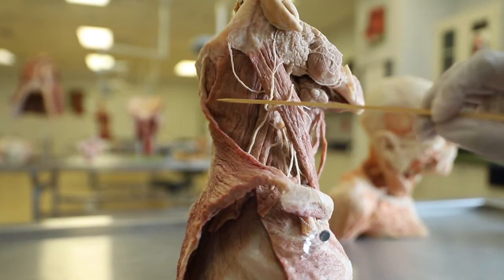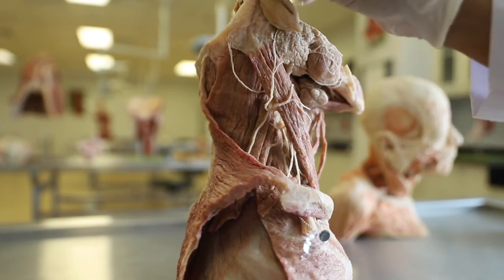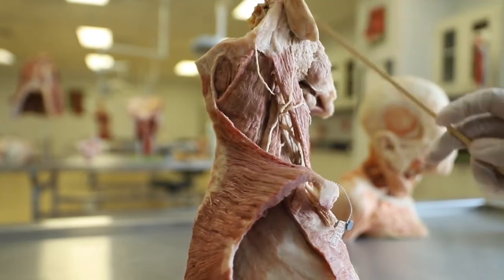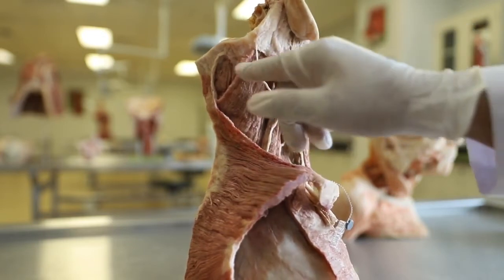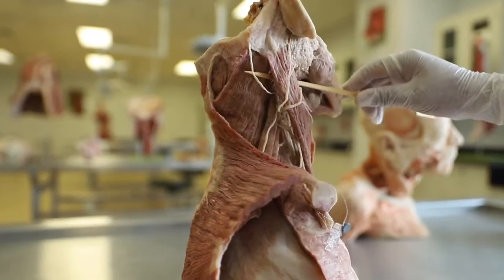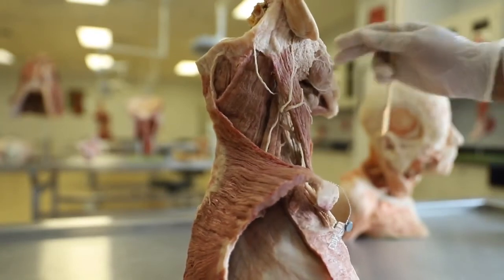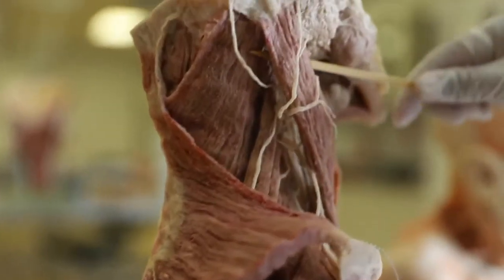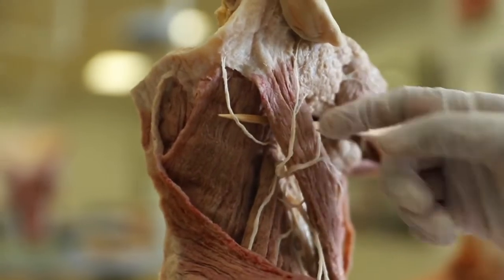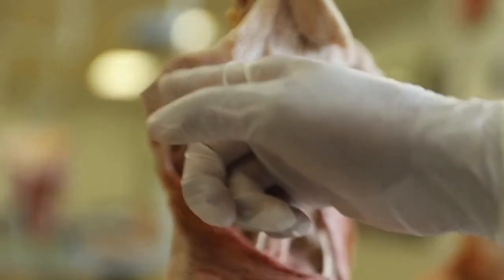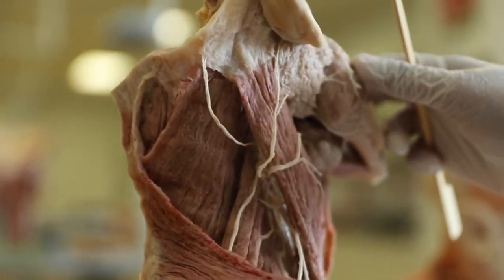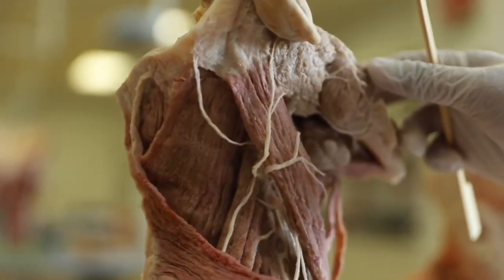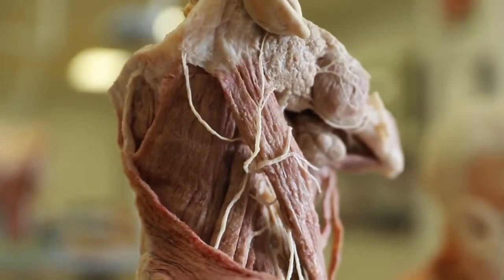Now come to the content of each subdivision. The occipital triangle contains mainly the last portion of the occipital artery. The occipital artery comes here like this and enters this region, accompanied by small lymph nodes around it.